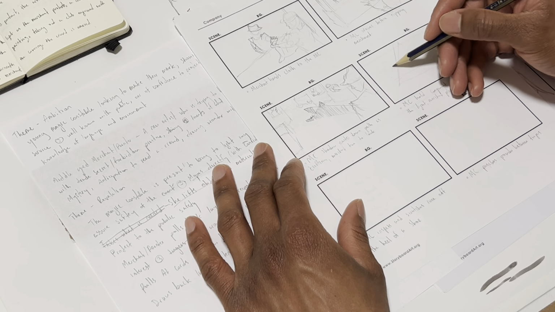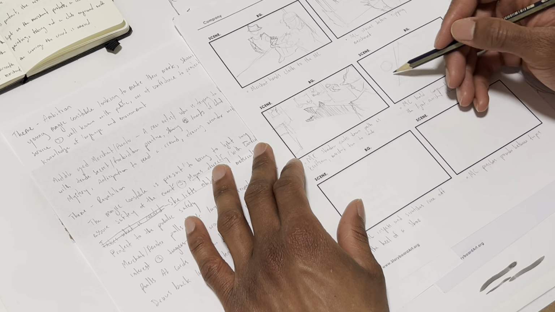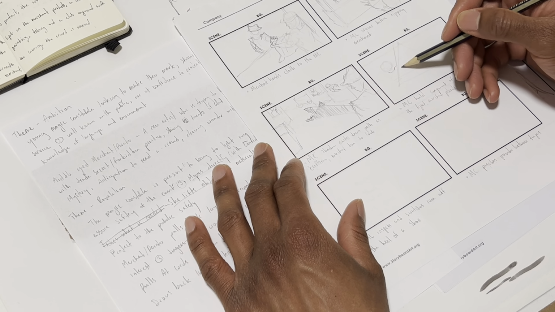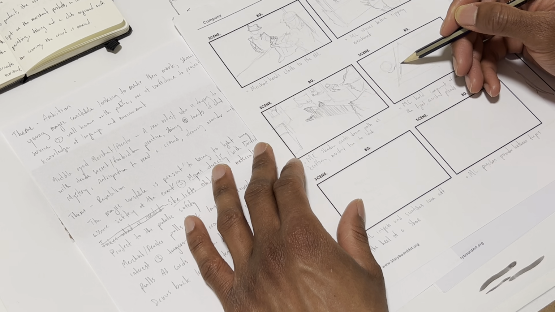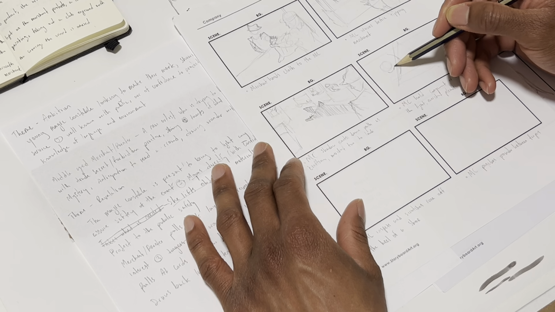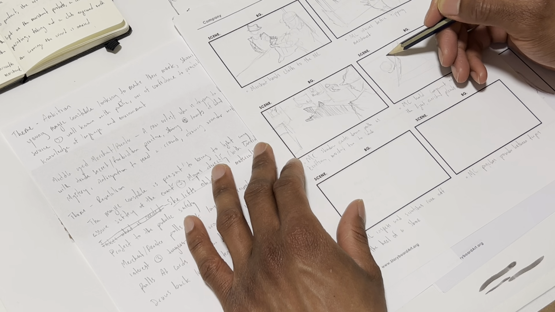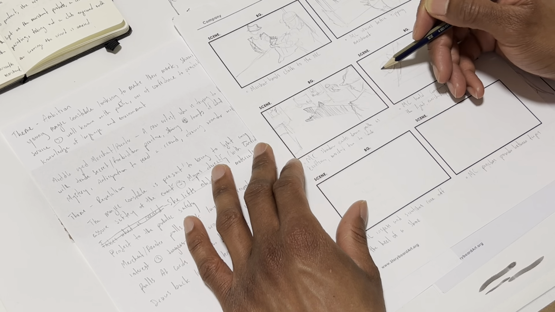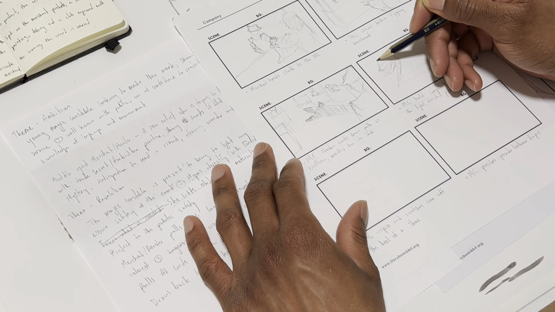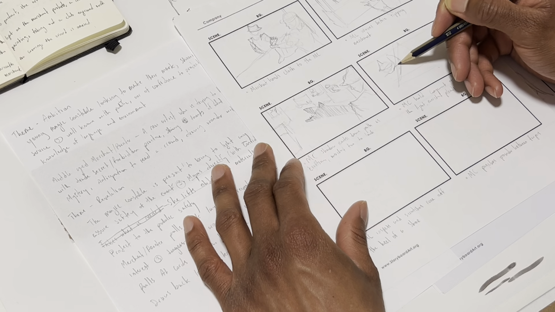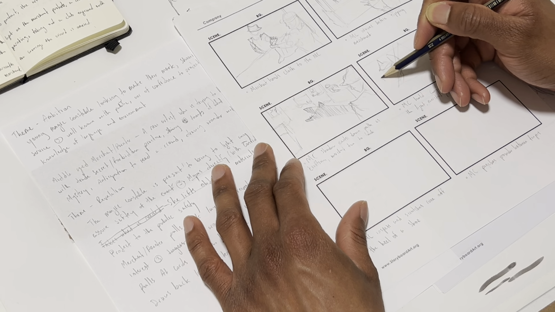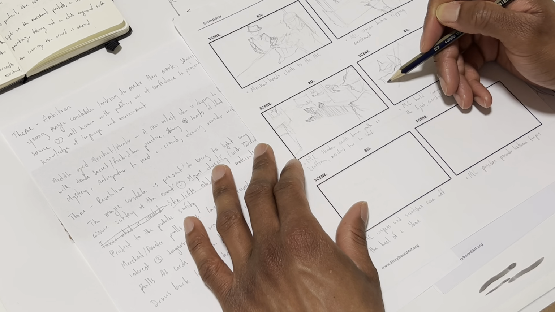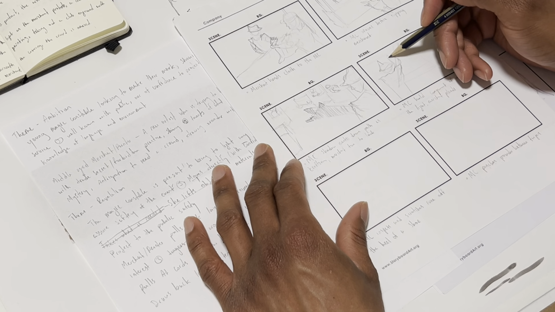Where we have the merchant, they are checking out this particular piece.